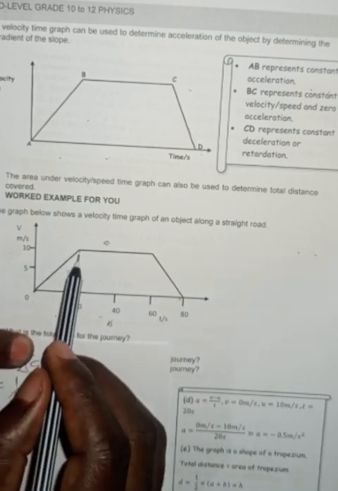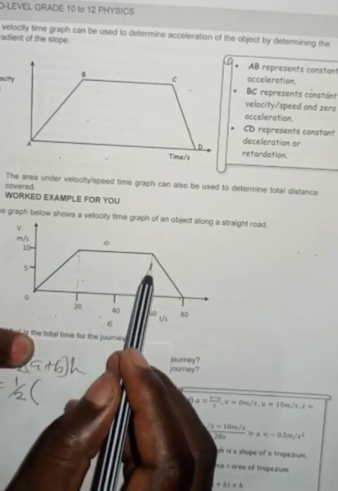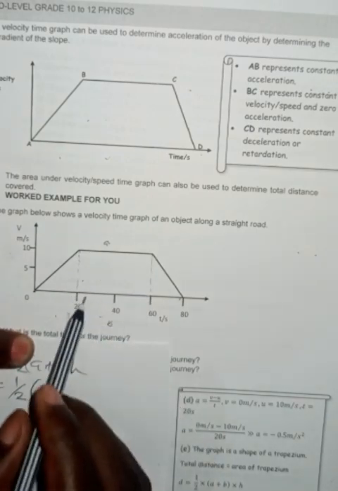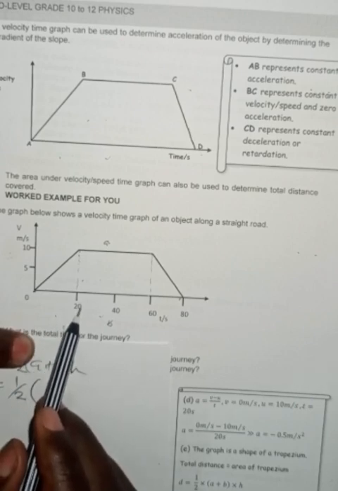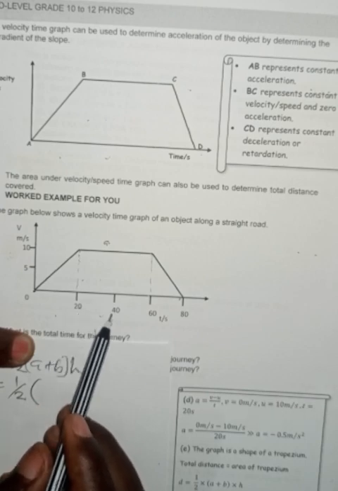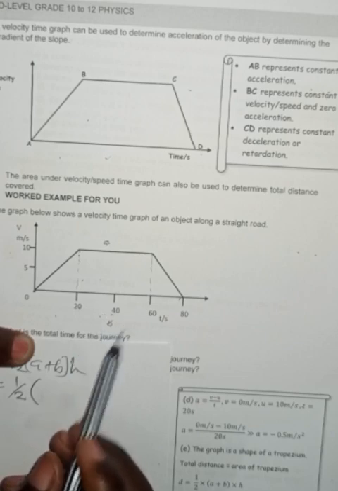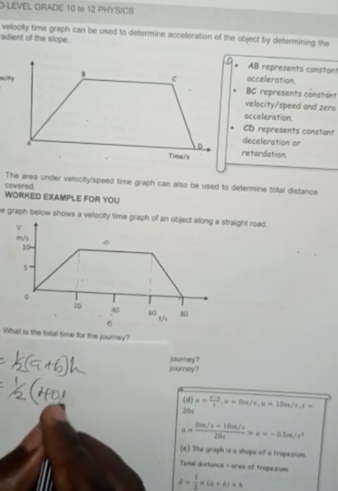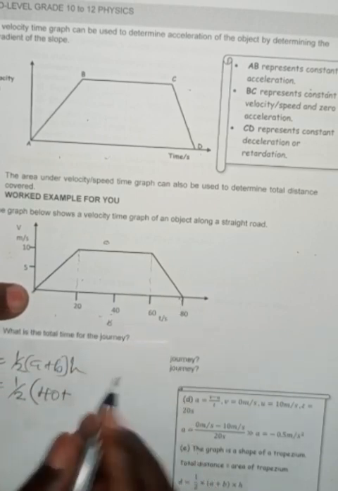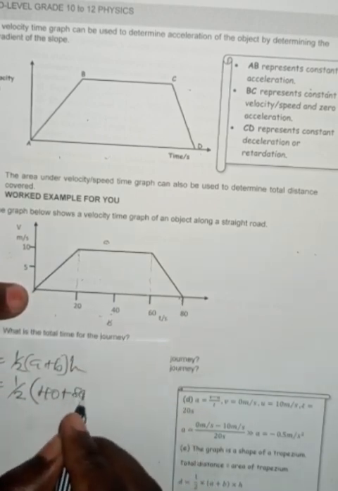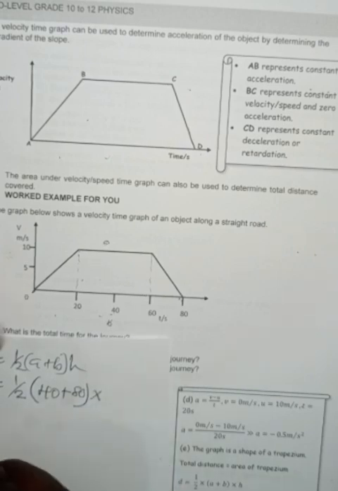So our a is going to be 40, because from here to here is 20, plus from here to here is 20. So 20 plus 20 is going to give us 40. Plus our b is from here to there, which is 80, multiplied by our height.